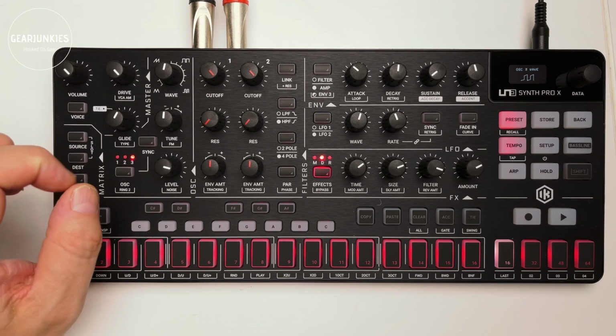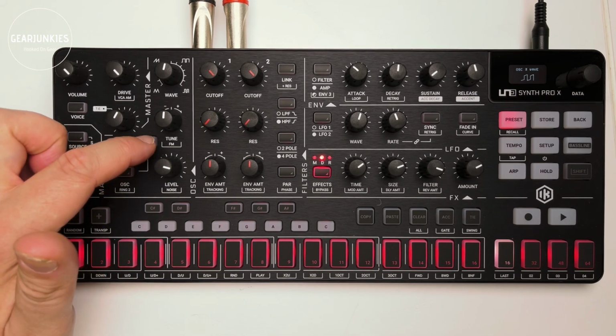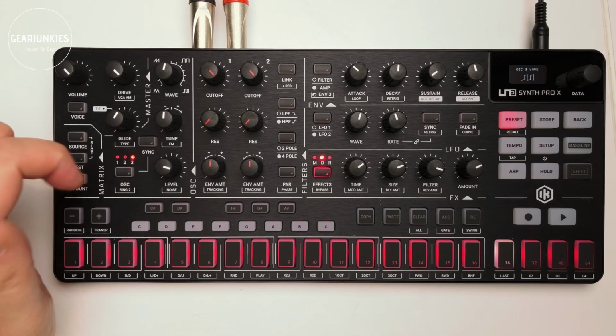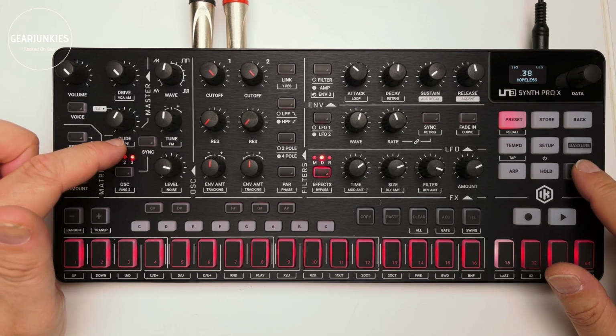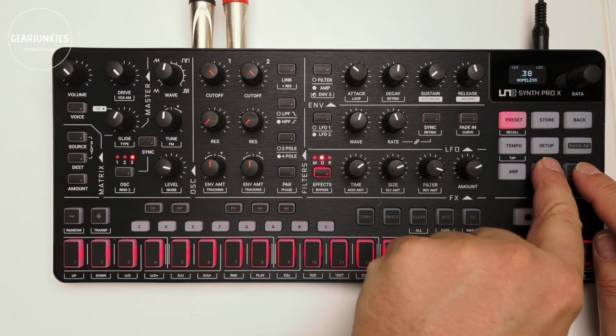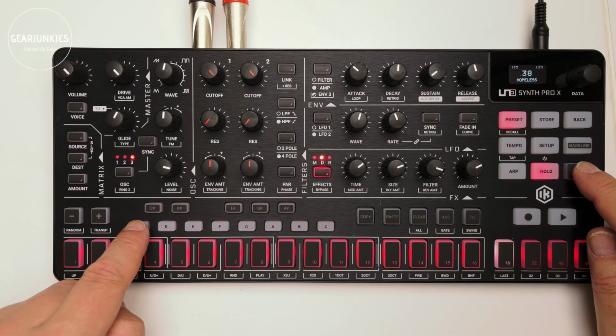That's a very fat sound. We can apply some FM as well, which is done with the shift button here. So let's play a sound again and dial in some frequency modulation.